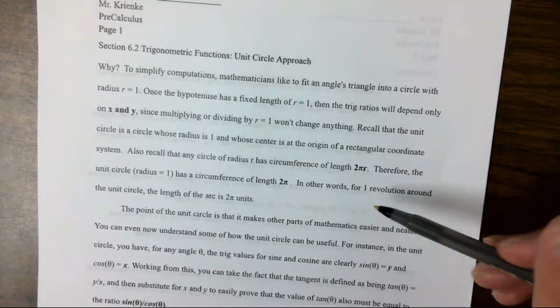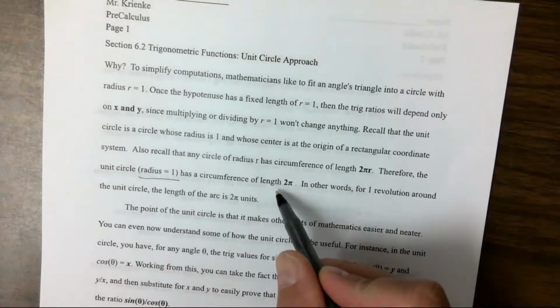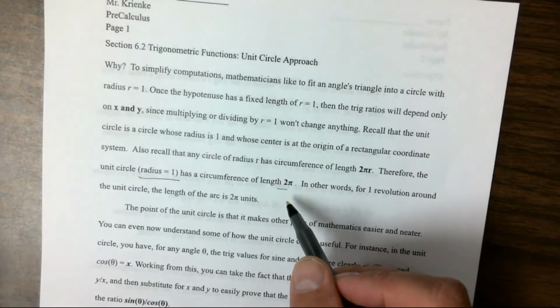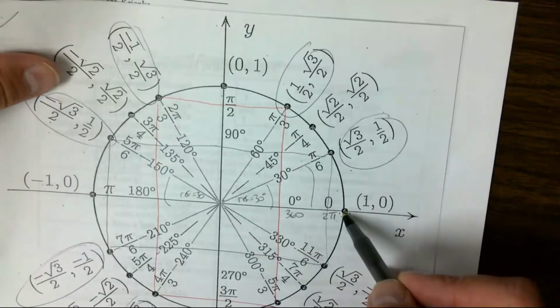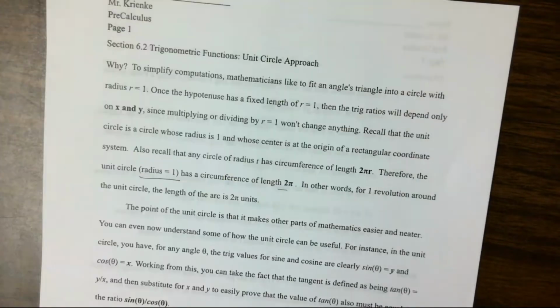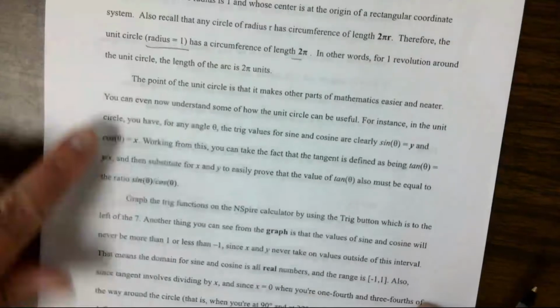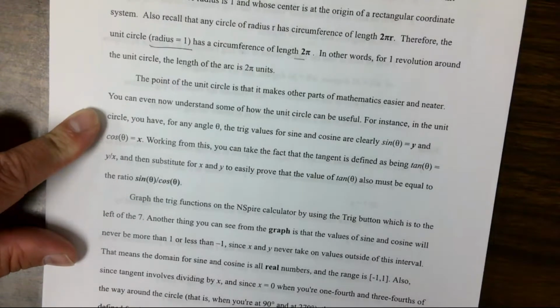We're talking about a radius of 1, and so it's 2 pi. Remember the circumference is 2 pi r? Well, if r is 1, then that's 2 pi units. That's why that would make sense. So the point of the unit circle is to make other parts of math easier and neater. You can even now understand how the unit circle can be useful.